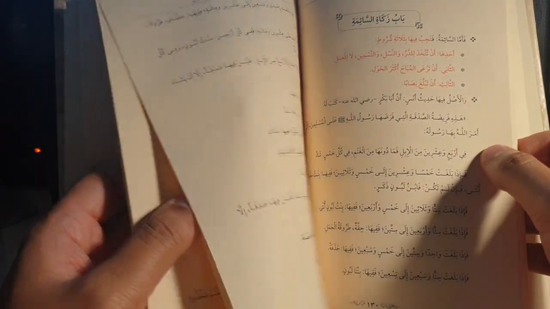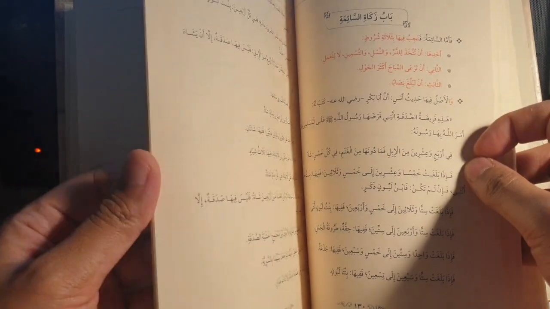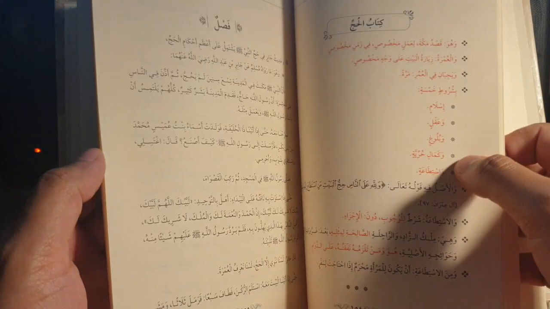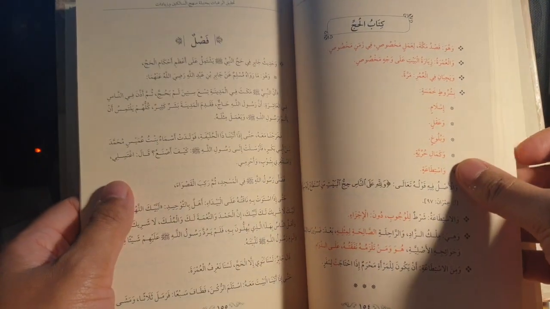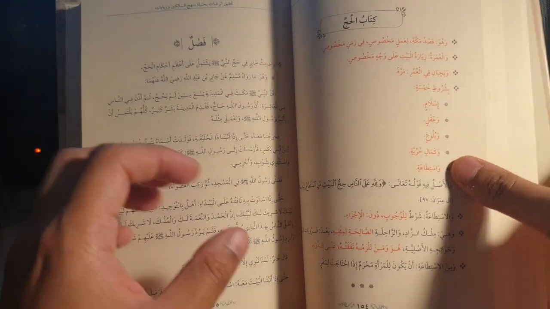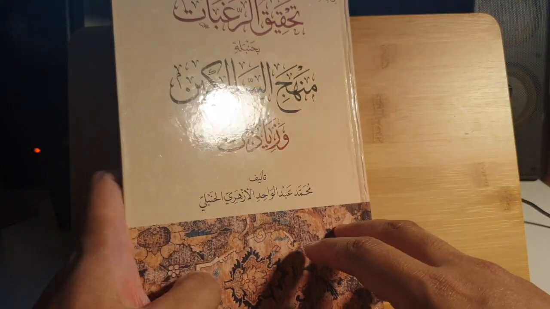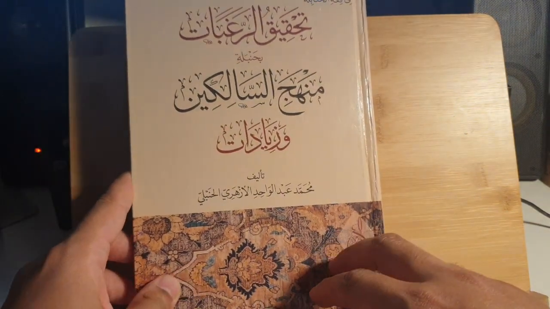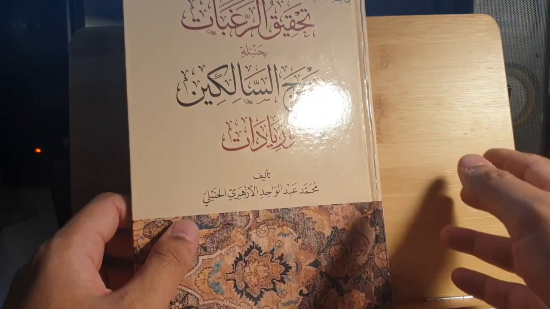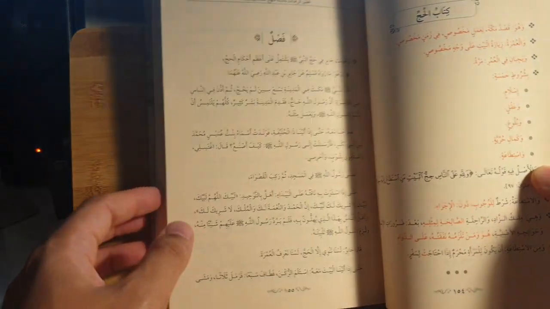I know some people do question the way the author has done this, but he's made it clear that he's not playing about with the text. He's making it clear that this is a Ḥanbalized version of the text itself.